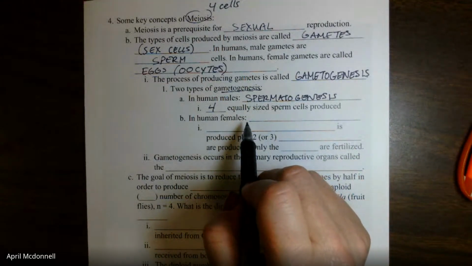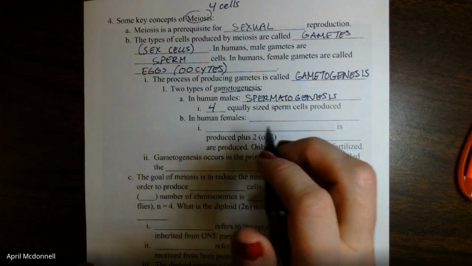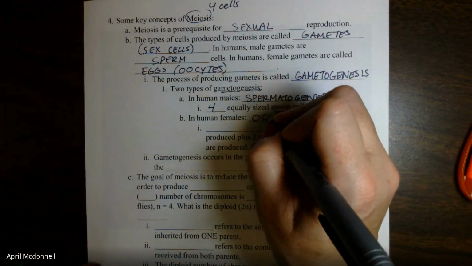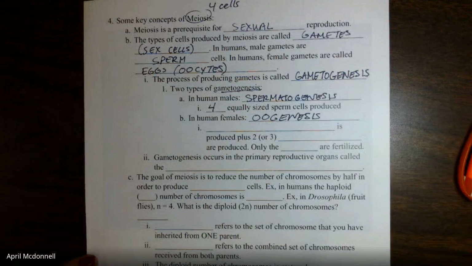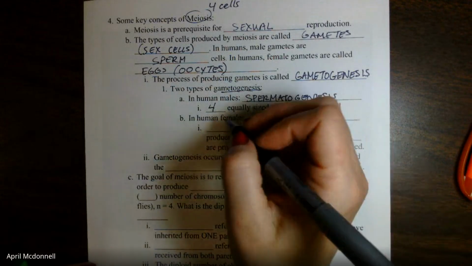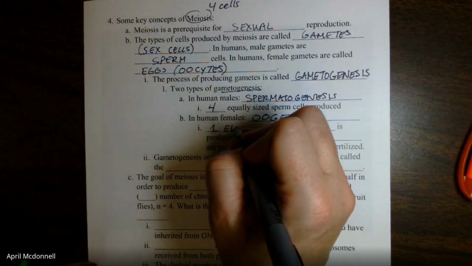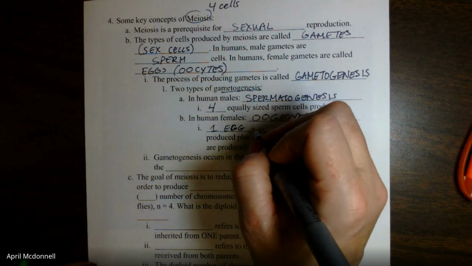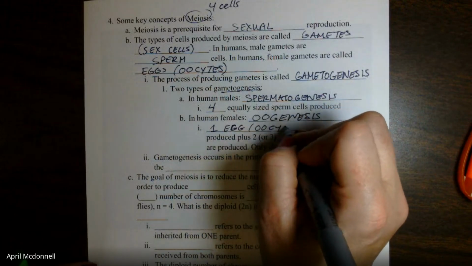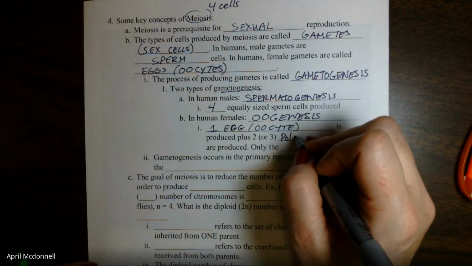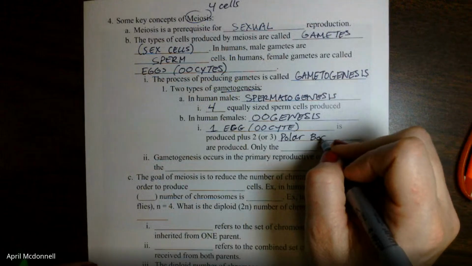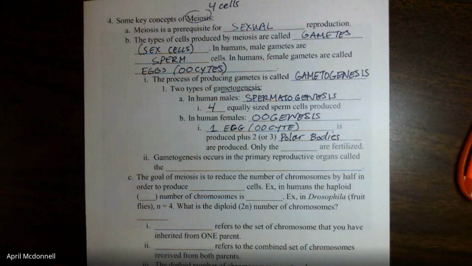Now, in human females, the process of gametogenesis has a fancy name. It's called oogenesis. There's going to be one egg, which is called an oocyte, produced, and 2 or 3 other types of cells called polar bodies produced.